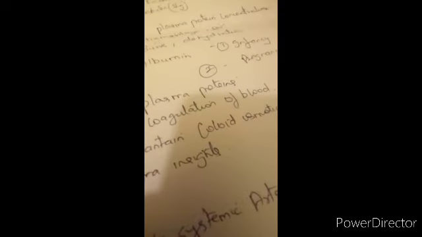Then we'll go to specifics, which is decrease in albumin. There are some physiological reasons. What do you mean by physiological reasons? Physiology is normality, that's normal functioning.